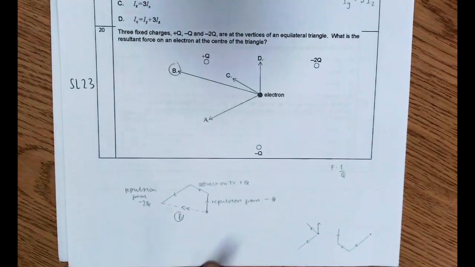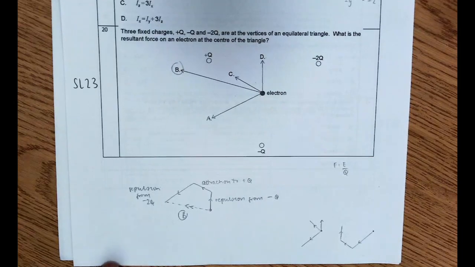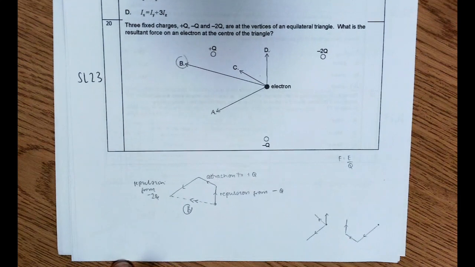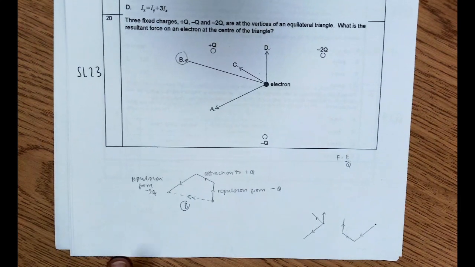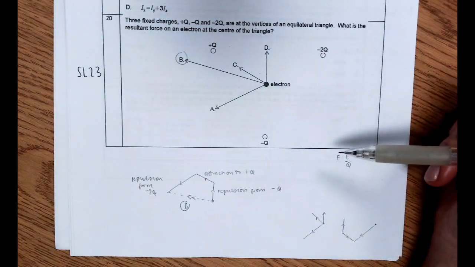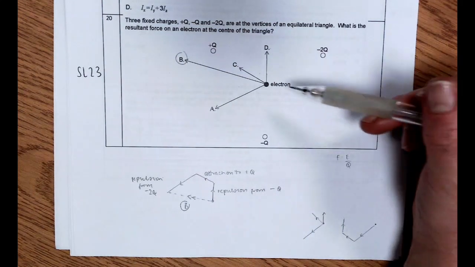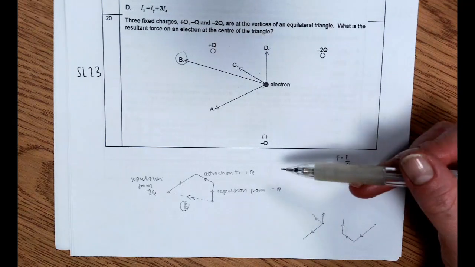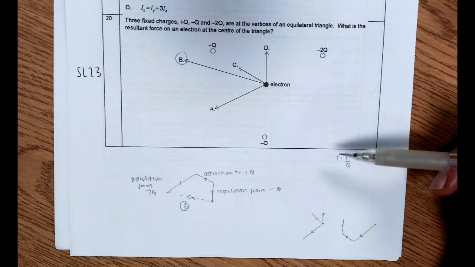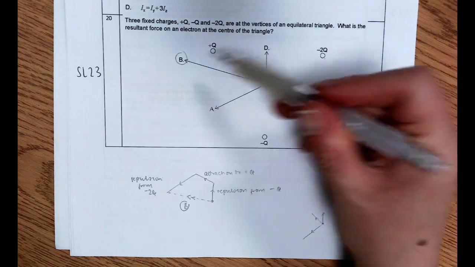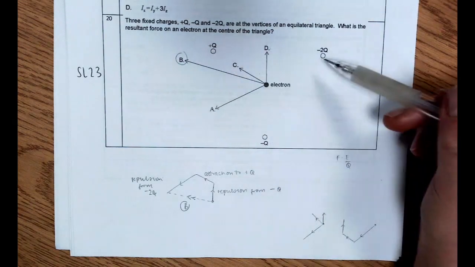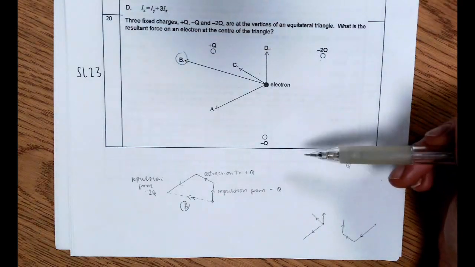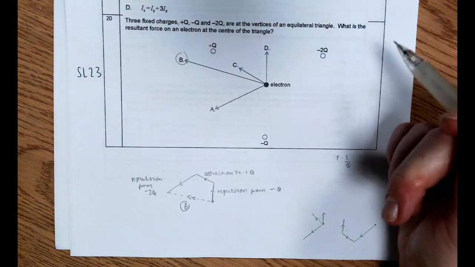Halfway, we're there. So, three fixed charges, plus Q, minus Q, and minus 2Q are the vertices of an equilateral triangle. What is the resultant force on an electron at the centre of the triangle? So remember that force is field strength per unit charge. We've got the same unit charge for each electric field that's being set up. We know then that the force on the electron from each of these, minus Q, plus Q, and minus 2Q, must be proportional to the value of the field strength.